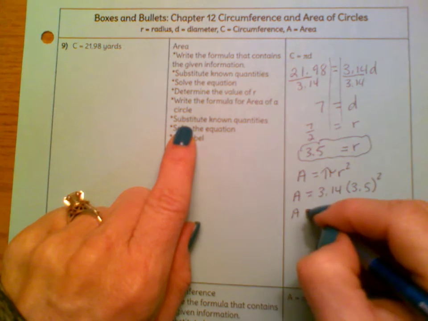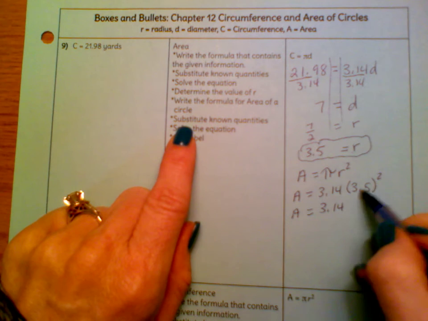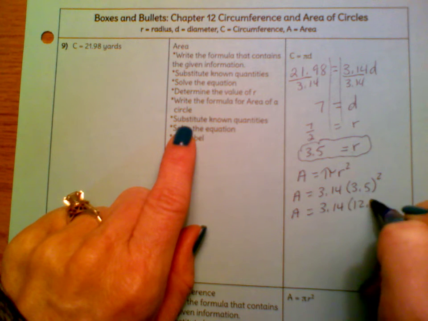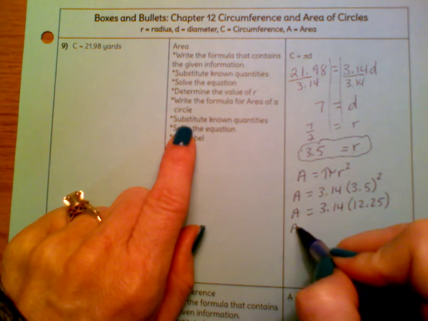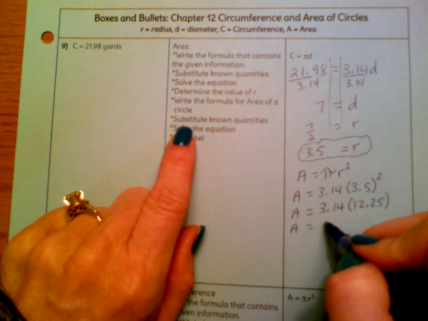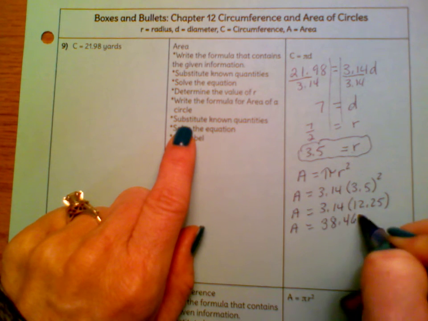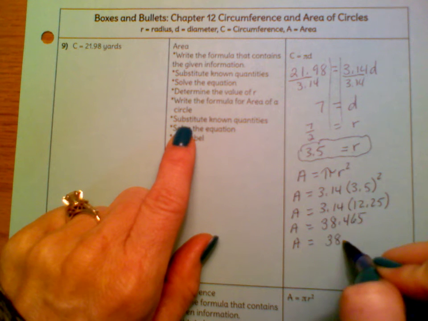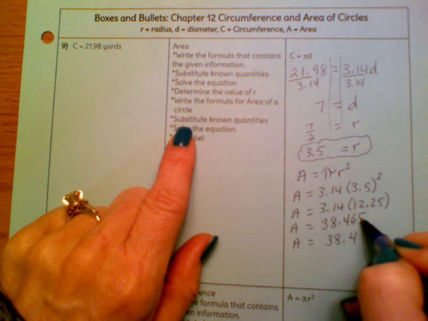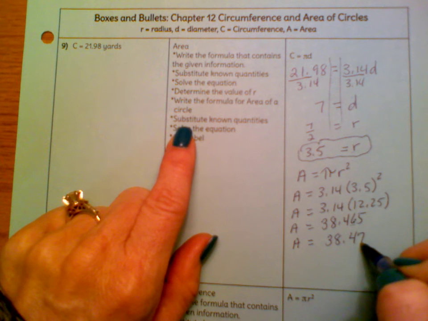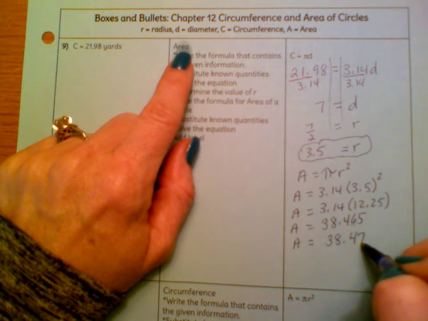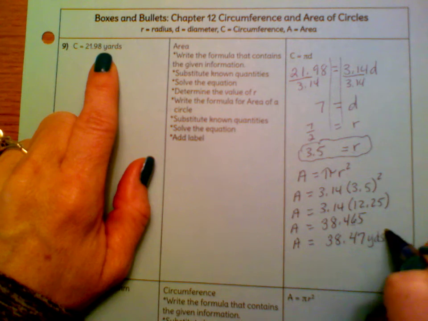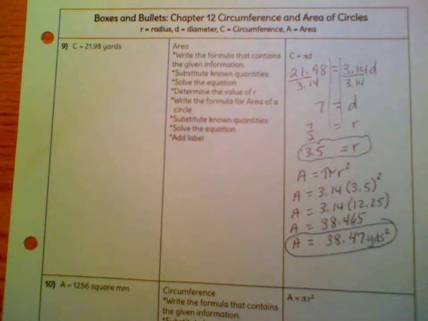Okay, follow order of operations. I need to first do my exponents. 3.5 times 3.5 is 12.25. Now if I multiply these two, I get 38.465, or if I want to round to the nearest hundredth, 38.47. This would go up to a 7 because this is 5 or bigger. And I need my label, so I have to think about it. What am I finding? Area. Area is squared units. My units are yards, so it's yards squared. And there would be my solution.